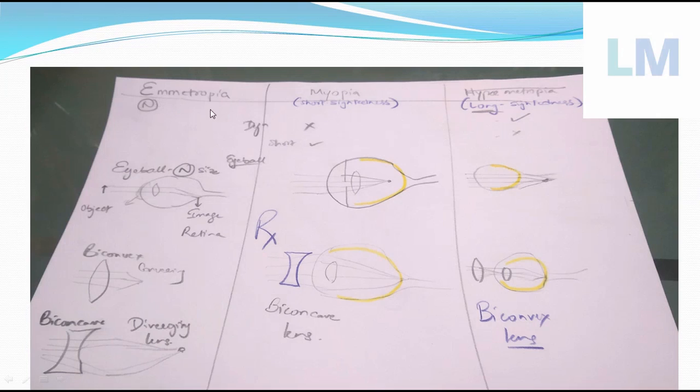In summary, emmetropia is normal vision, normal sight. Myopia is short-sightedness. Hypermetropia is long-sightedness. The basic pathology in myopia is that the eyeball is increased in size, so the image falls in front of the retina. The basic pathology in hypermetropia is that the eyeball is shrunken in size, so the image falls behind the retina. Myopia is called short-sightedness because they can see objects from a shorter distance clearly. Hypermetropia is called long-sightedness because they can see objects from a longer distance more clearly.